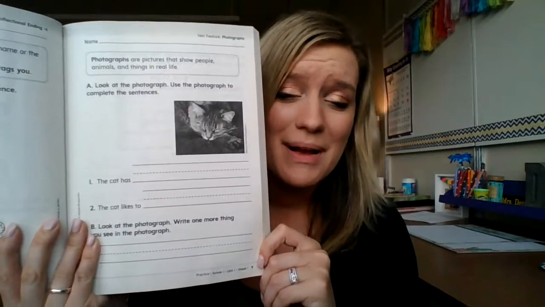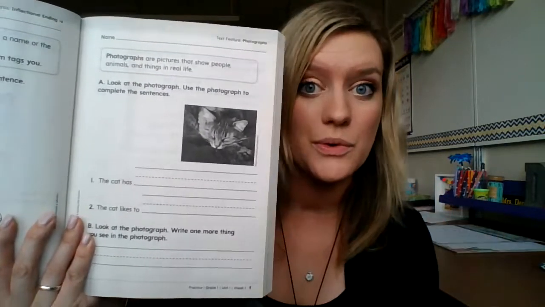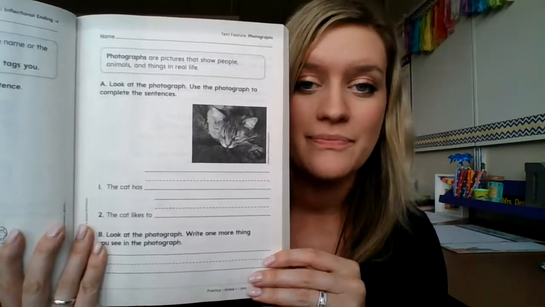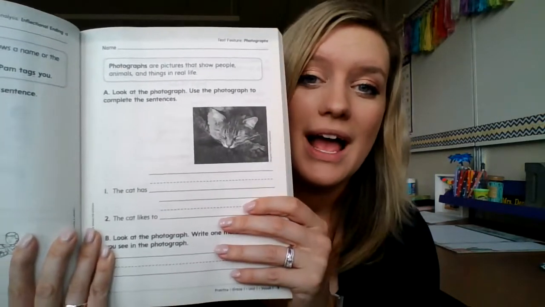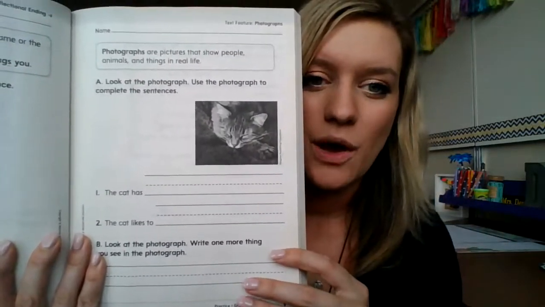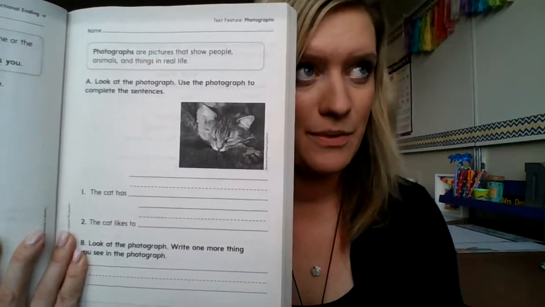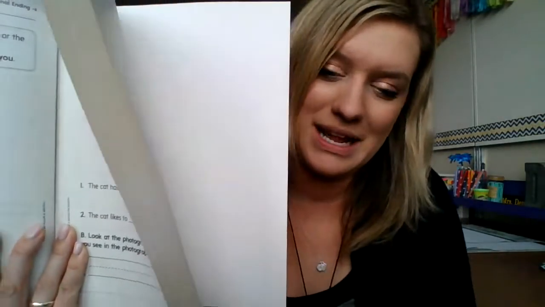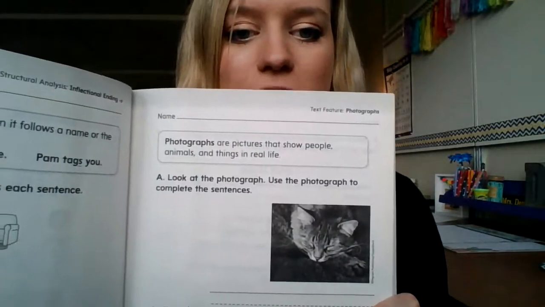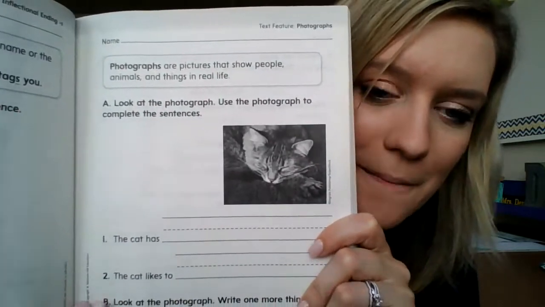So we talked yesterday about how when we're reading nonfiction stories, which means real stories that are happening, they have photographs in them, and photographs help give us more information about things we don't know, and they're real pictures, so they give us real life examples. So that's called a text feature. Text is another name for book. Feature is something a book has. So the top says photographs are pictures that show people, animals, and things in real life. Yay, that's what we just talked about.